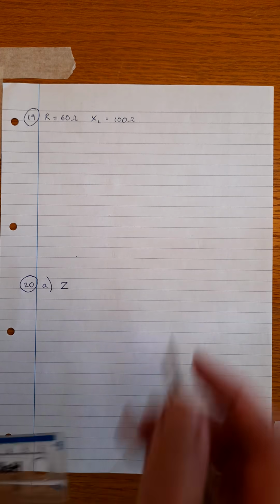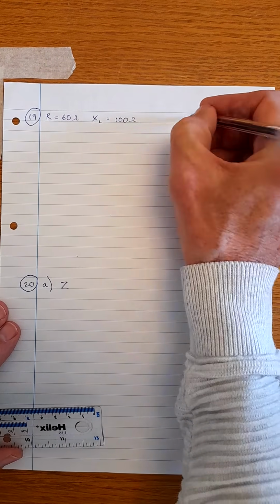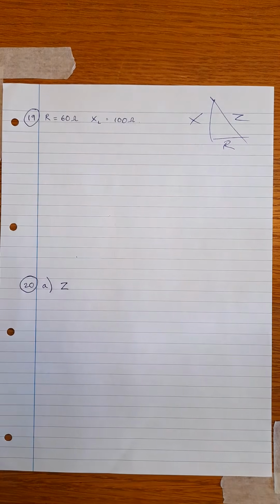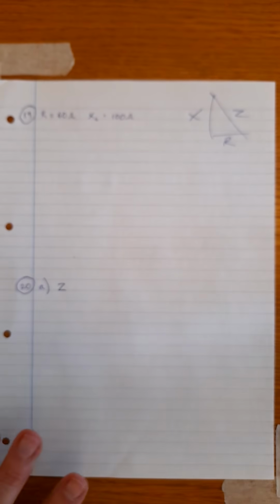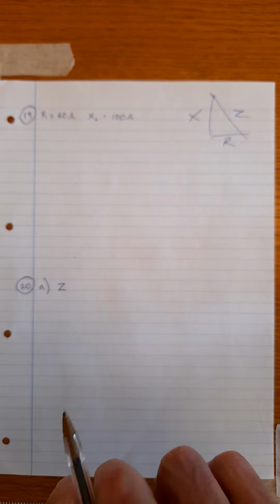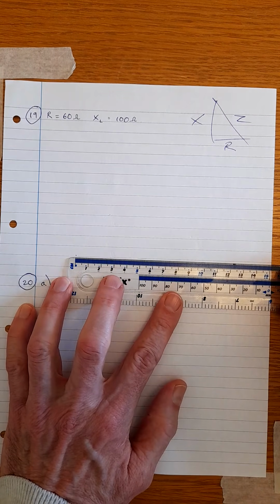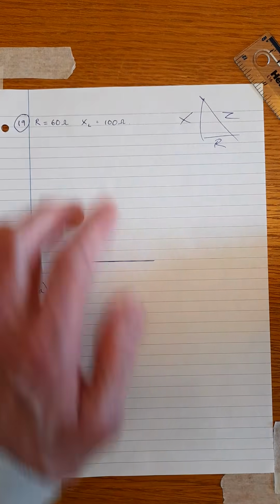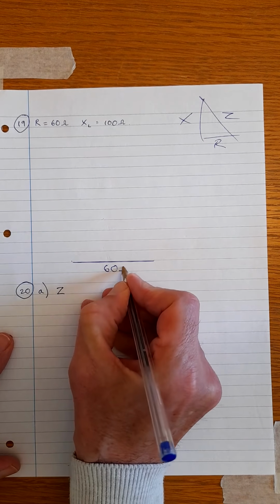So if you remember, let me quickly sketch. R is on the bottom, X is up the side, and your result, the hypotenuse, is Z. That's your impedance triangle. So R is 60. Get your ruler at the ready and do something like this. So I hope I can squeeze this in. So 60, I haven't drawn that dead accurately, but you're going to do probably 6 centimeters.